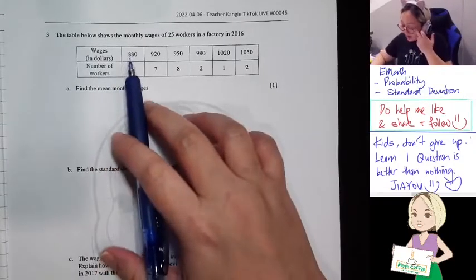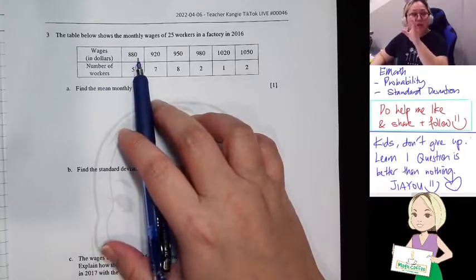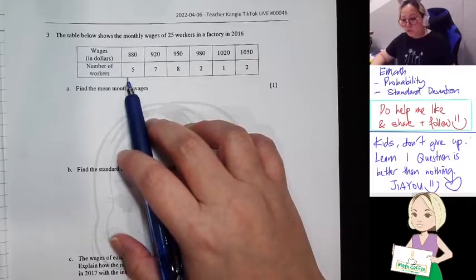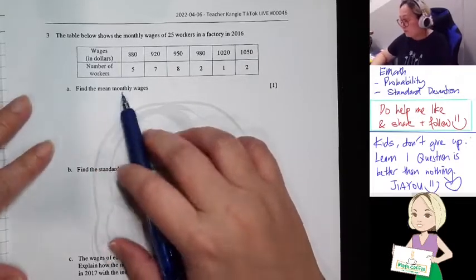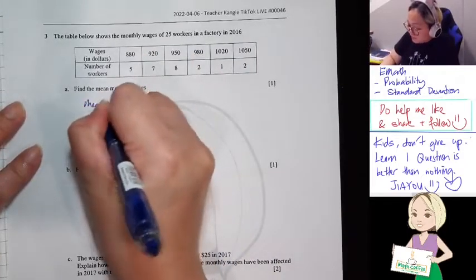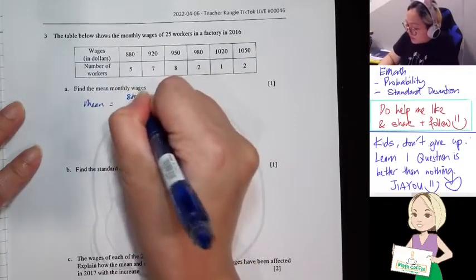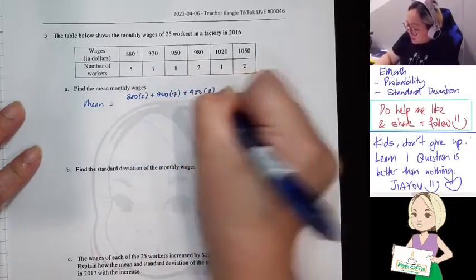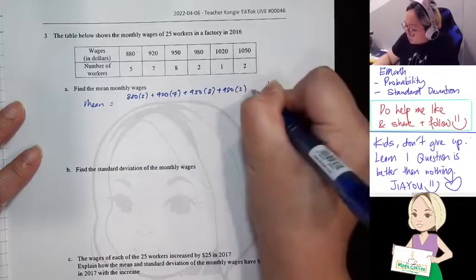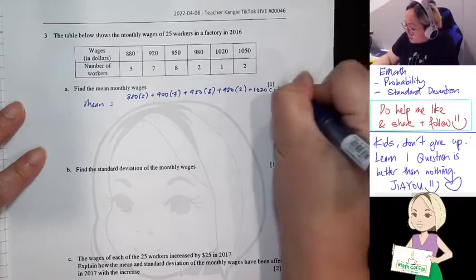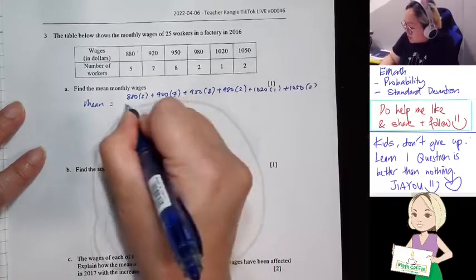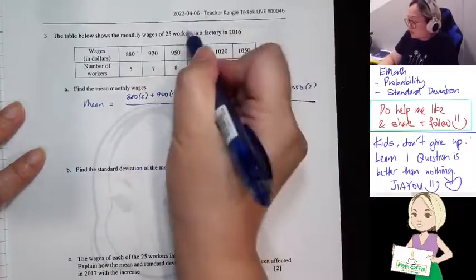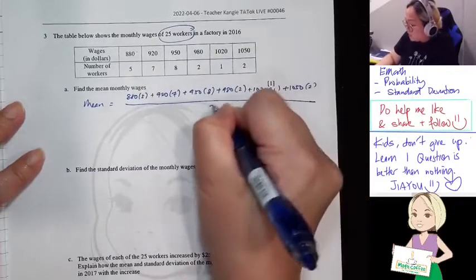Now, I have the data 880, a fixed data. So it's no longer a range, and my f is also no longer 1. But the formula is always the same. First, the mean. Mean is very straightforward. You just take the data 880 times 5 plus 920 times 7 plus 950 times 8 plus 980 times 2 plus 1020 times 1 plus 1050 times 2, and the whole thing over the total number of workers. You can read the question and see that there are 25 workers, so it's out of 25.